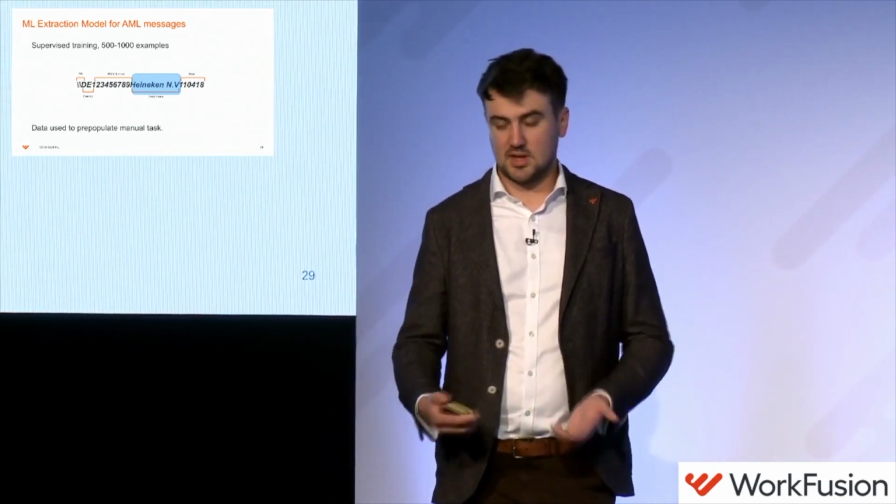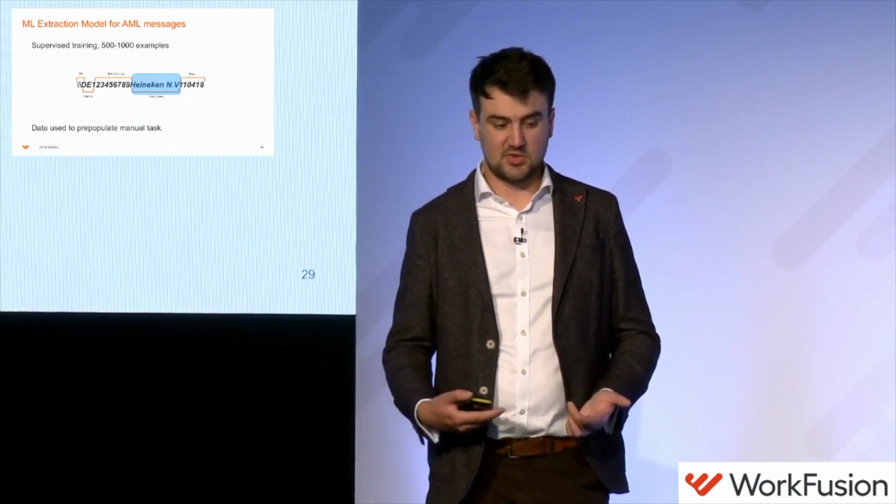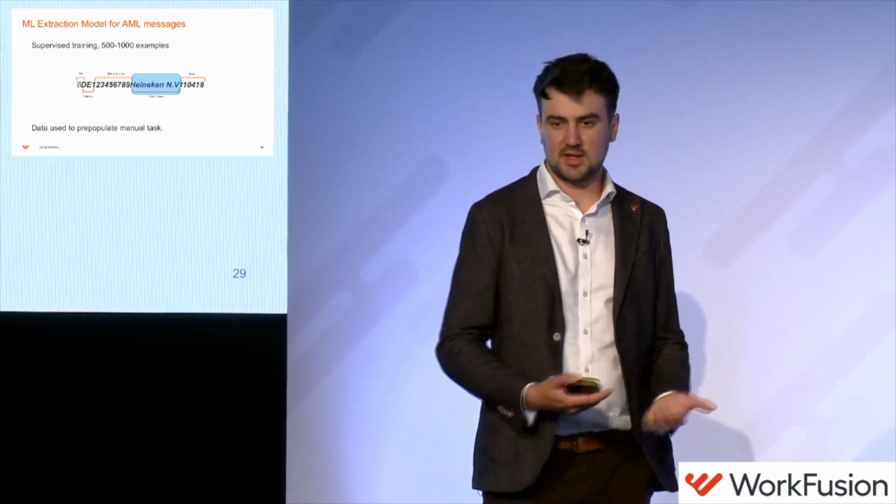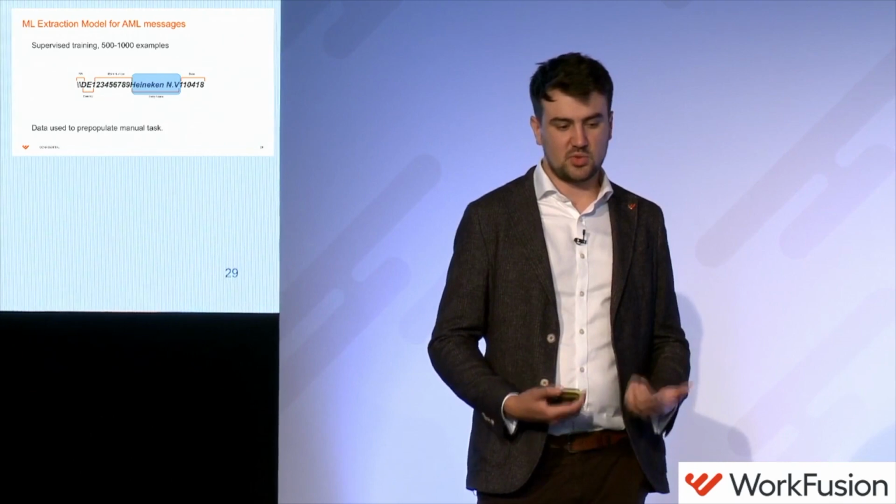It's fairly obvious to a human the structure of this message, but for RPA, you would not be able to extract Heineken from this using rules because each entity name is a different number of digits, comes from different banks, so this format is always different. What we've done is we've trained a supervised machine learning model using 500 to 1,000 examples, and then using this data to pre-populate the task.